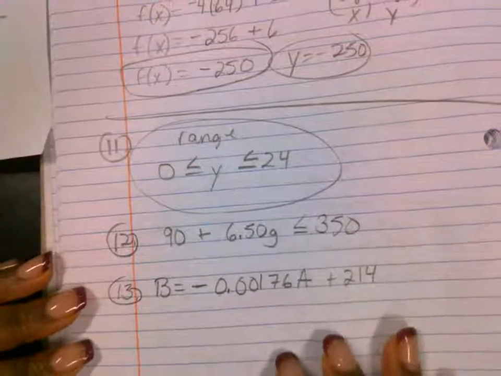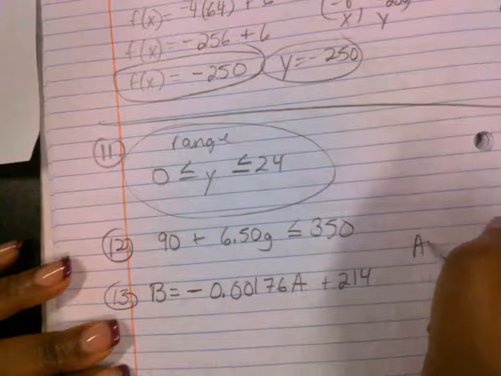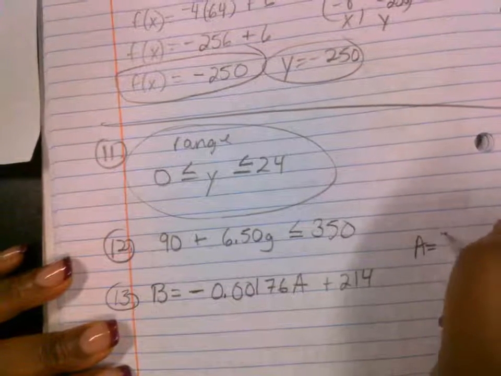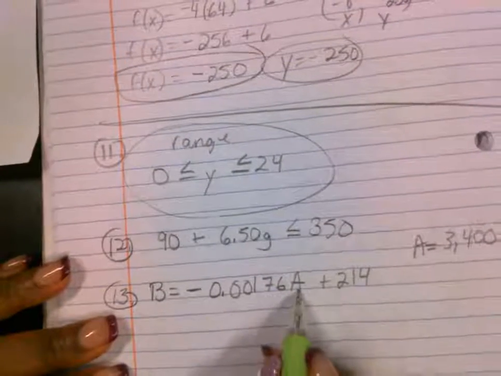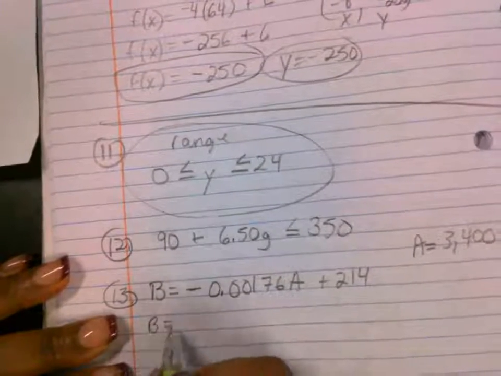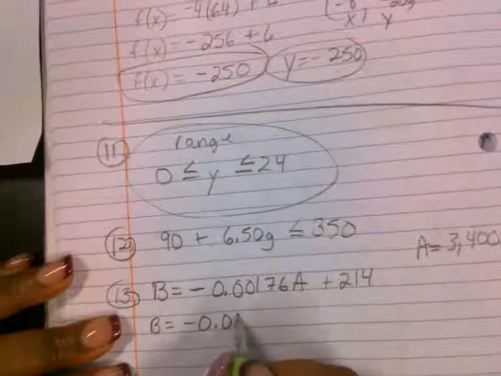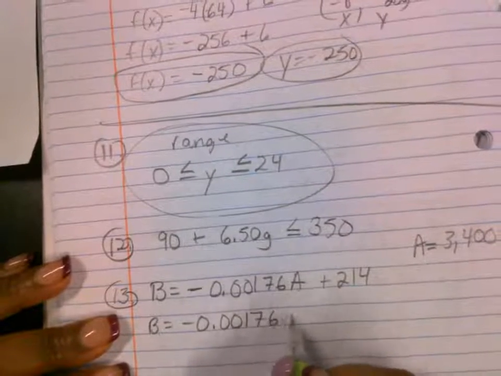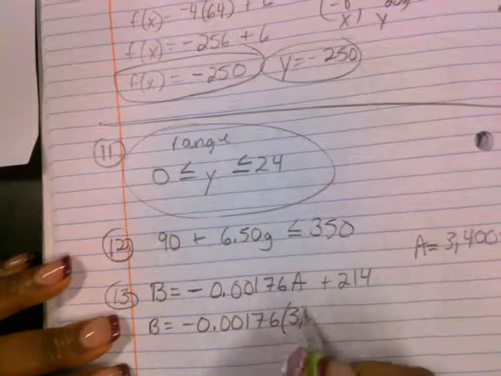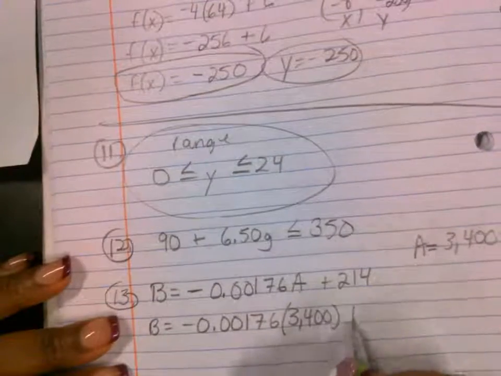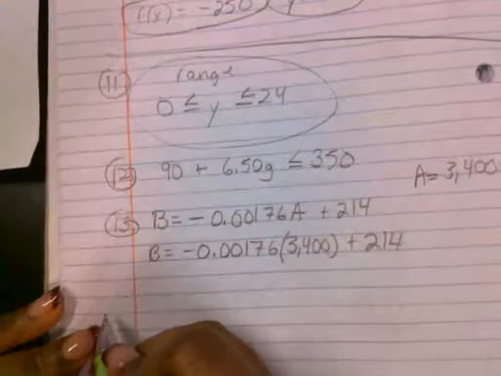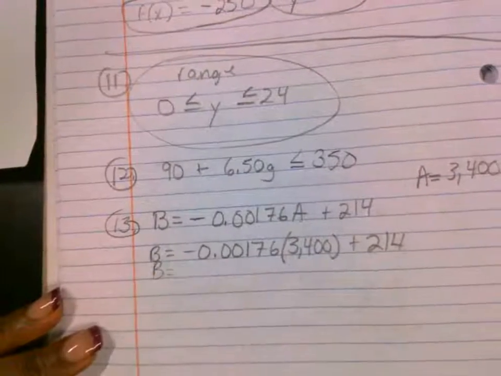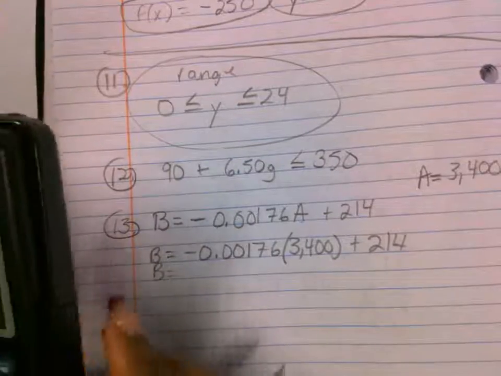All right. So they give you A. They tell you that A is equal to the height, 3,400 feet. So substitute that for A and find B. So here, type this in.